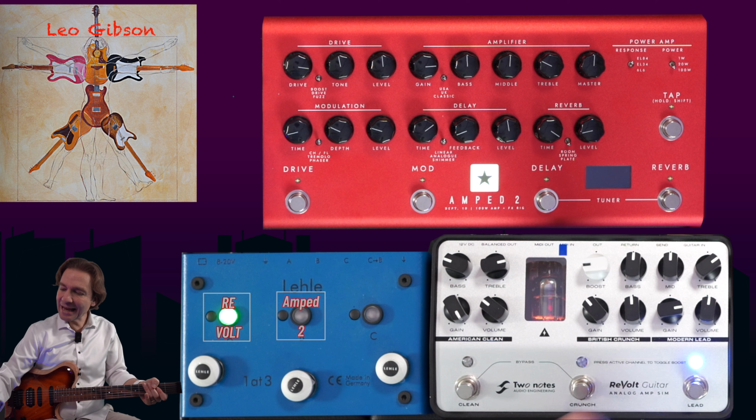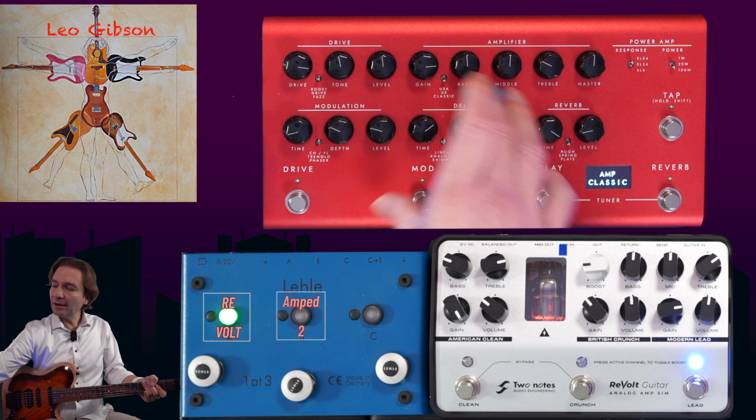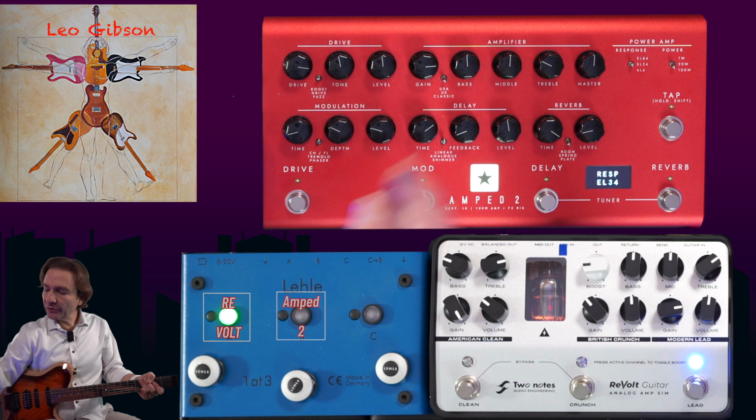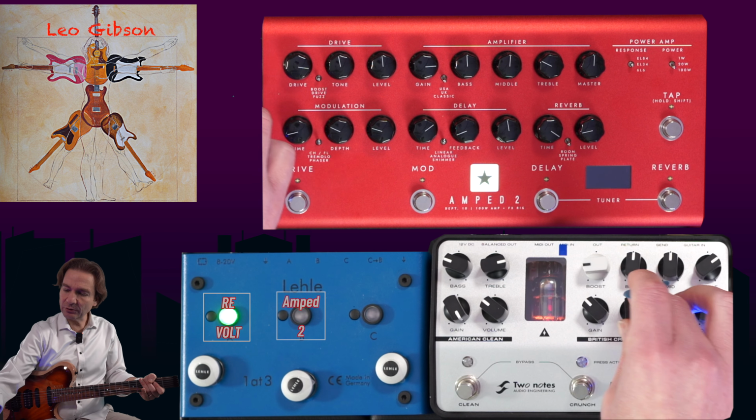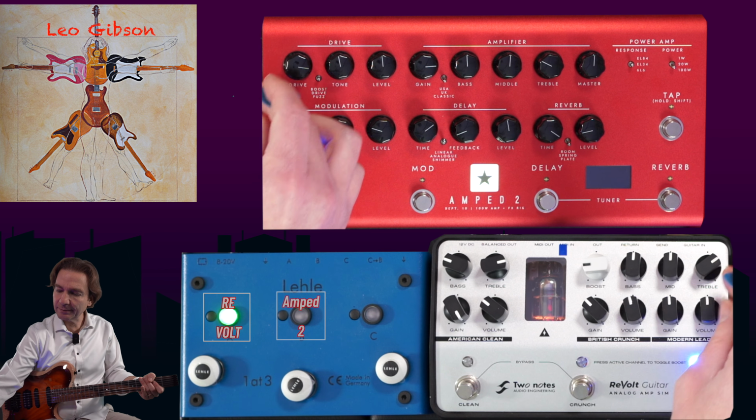Let's go in the high gain territories. So Classic here, EL34. Now the noise starts to rise up for both the units.